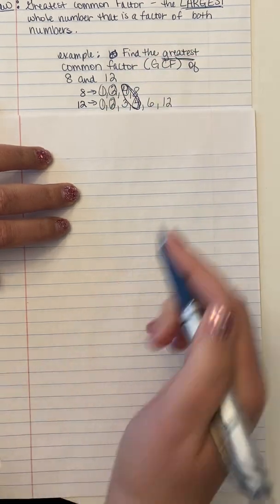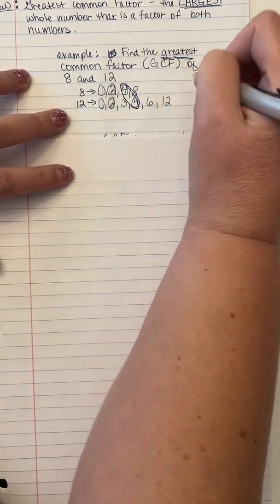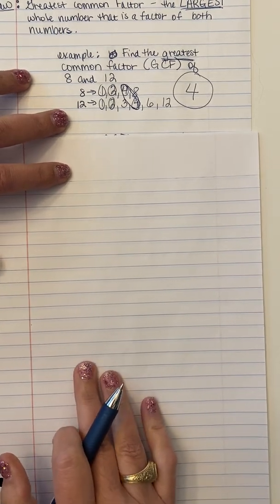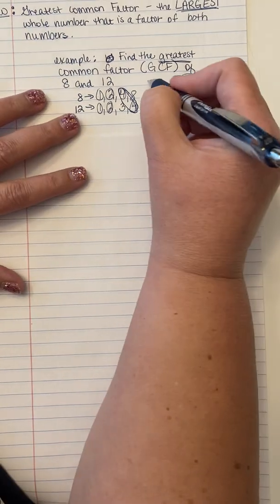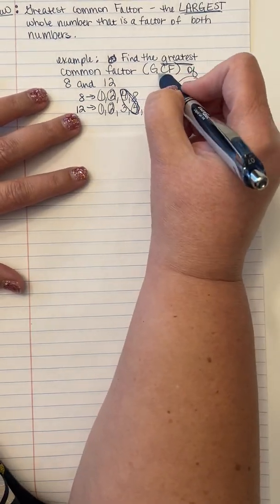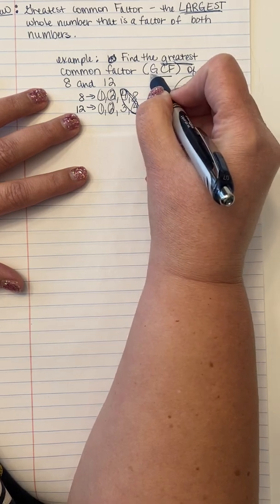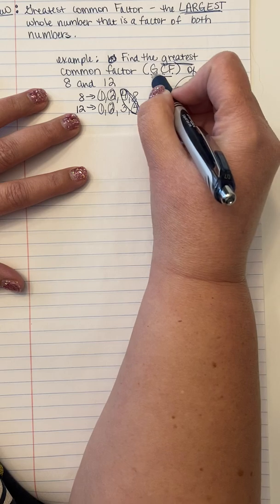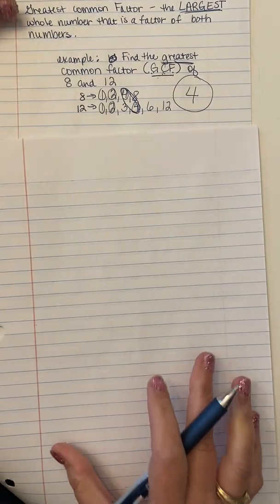So if I'm asked to find the greatest common factor of 8 and 12, my answer is 4. Also just to note, you'll see greatest common factor abbreviated with a capital G, capital C, capital F. Greatest common factor, GCF. You'll see it written like that quite a bit.